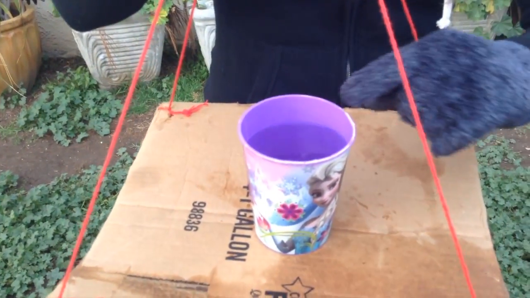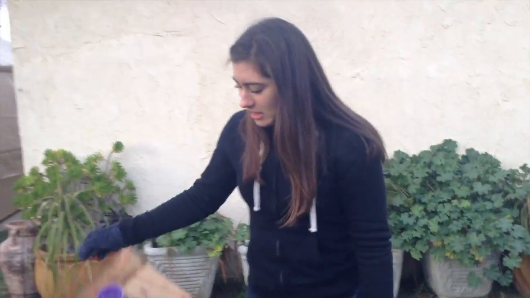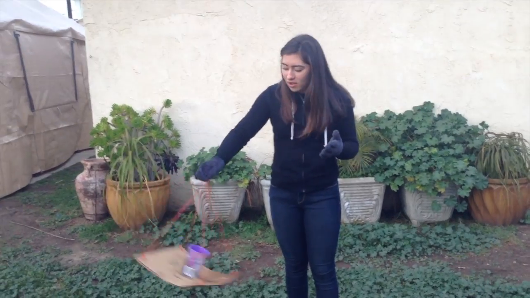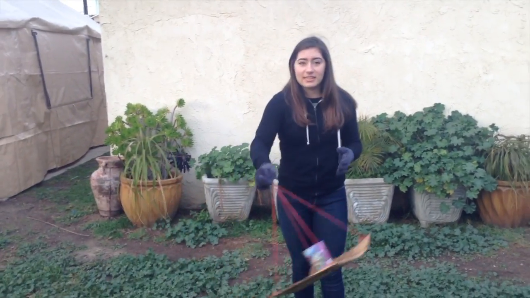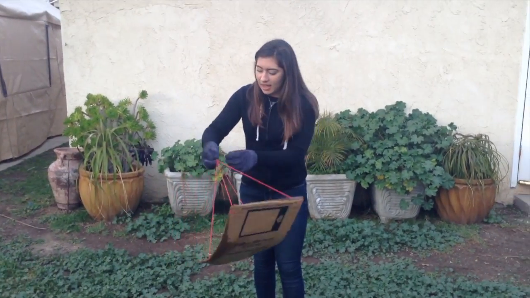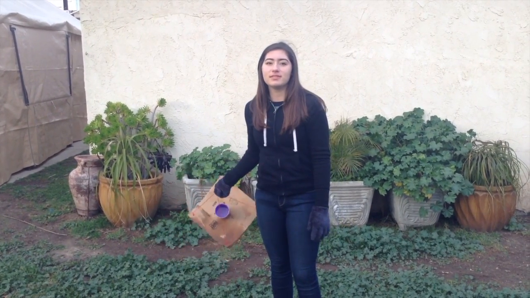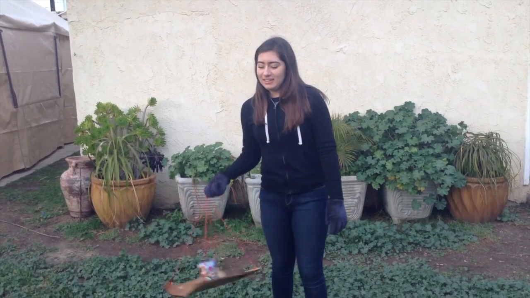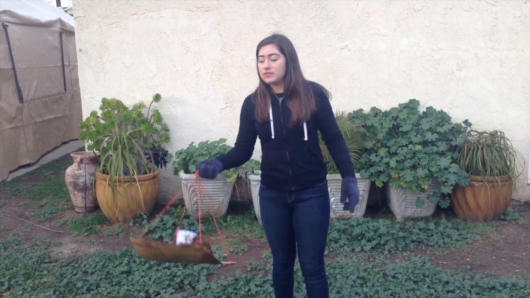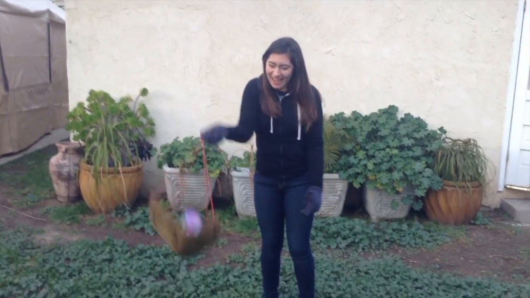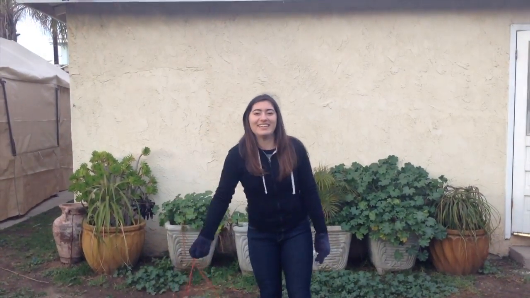So here you can see I have a piece of cardboard that's wet and a cup filled with water and some string. When I move it, the water stays still, and if you use enough velocity or speed, you'll be able to do 360 degrees without the water spilling. So, do it like that. Oh my god, scary.